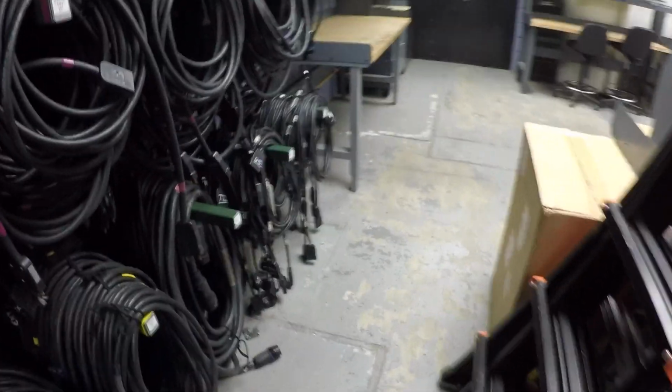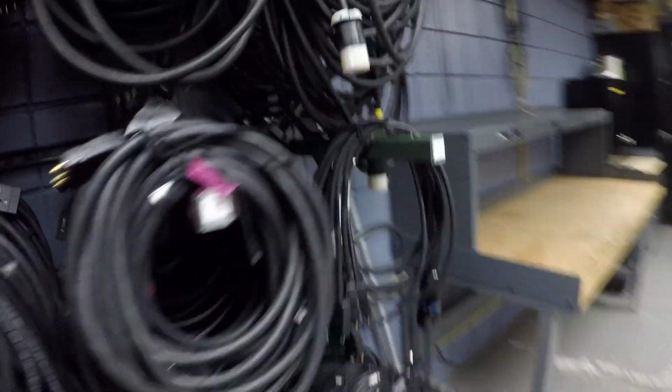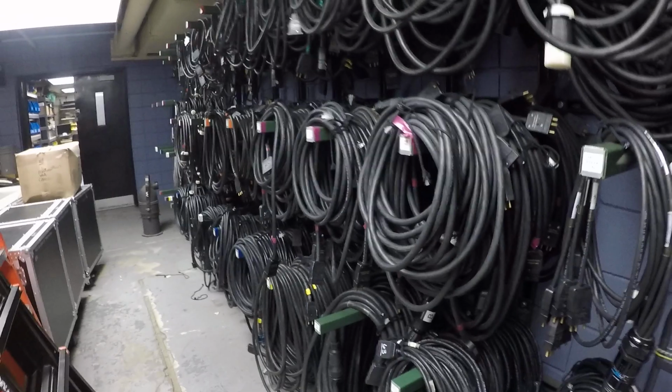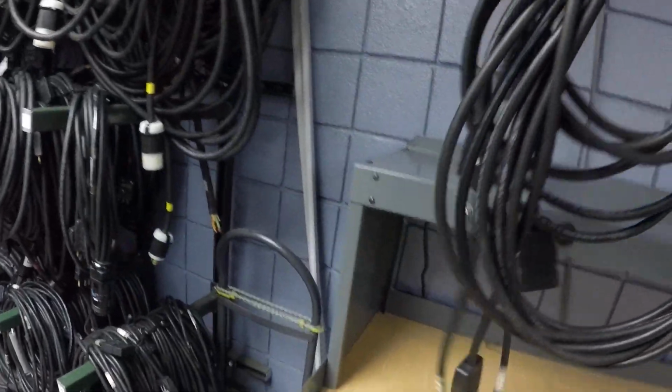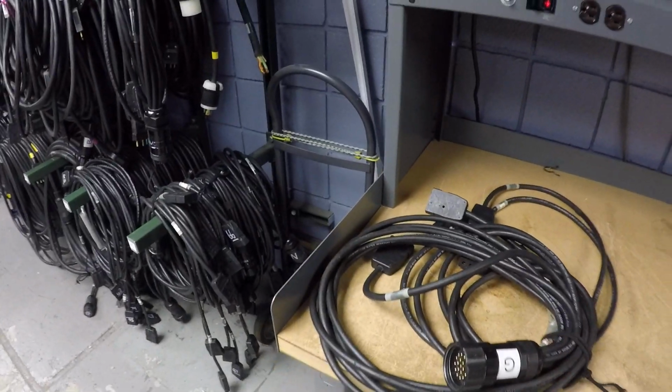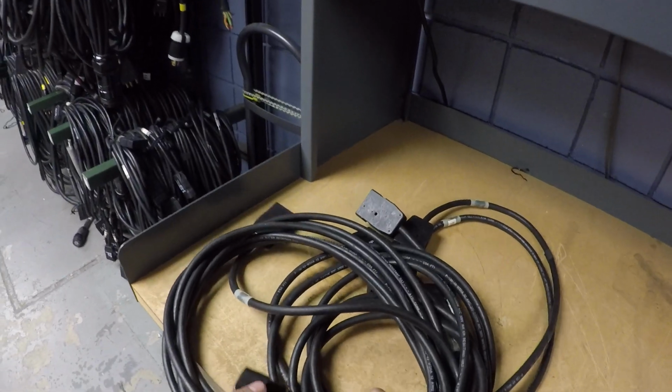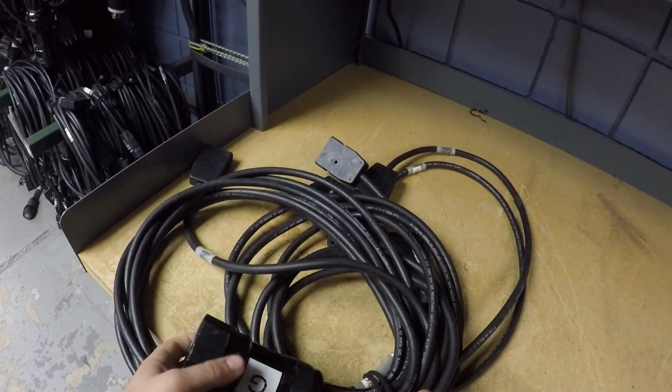So maybe I'll start from this side. Like I said, this is all the lighting cable. Down here you have what's called a breakout. This is kind of interesting.